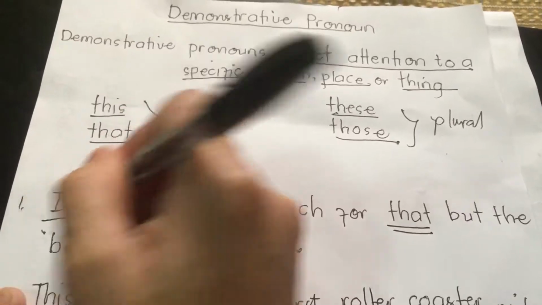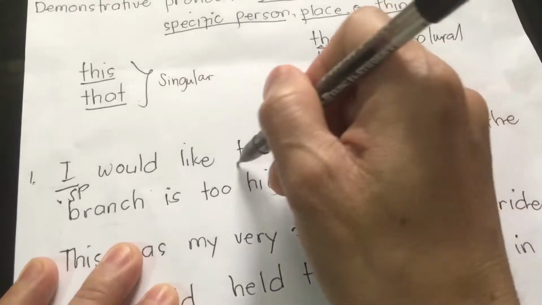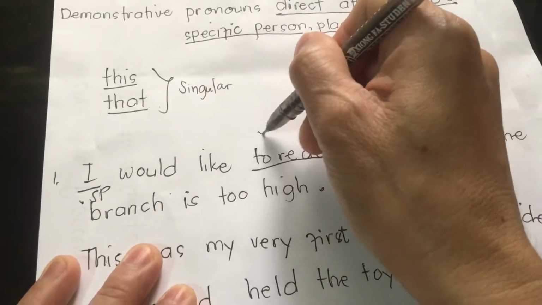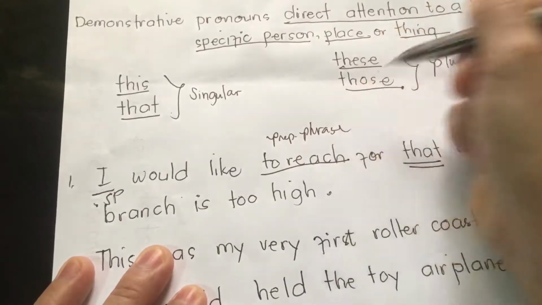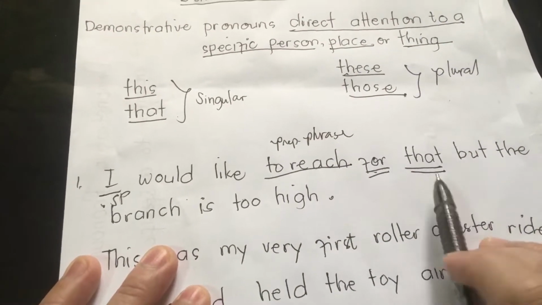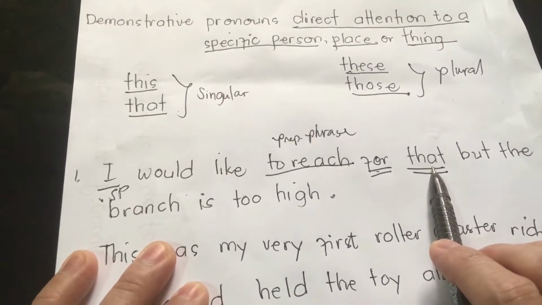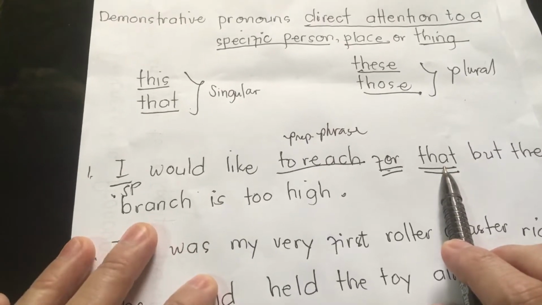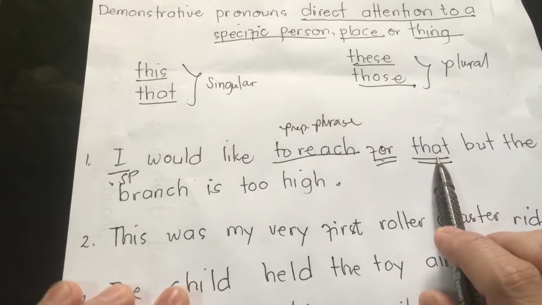I is a subject pronoun. To reach is what we call a prepositional phrase. For is a preposition. Now that is what we call a demonstrative pronoun referring to only one person, object, or place.